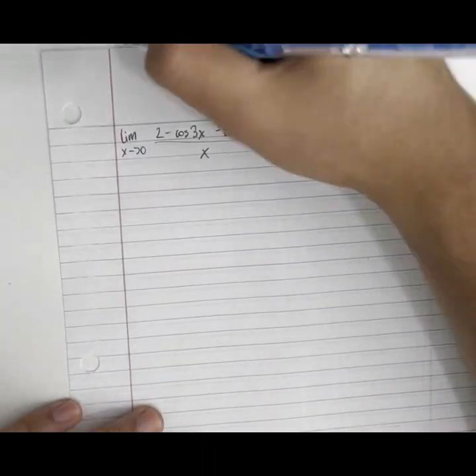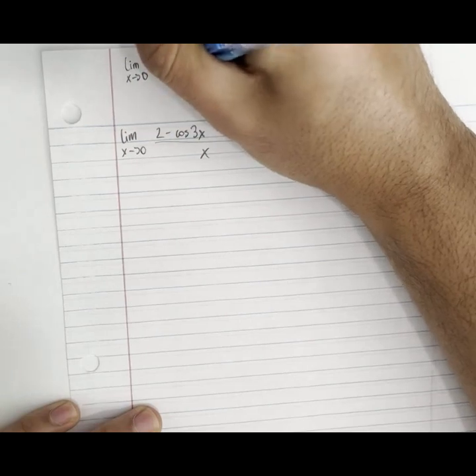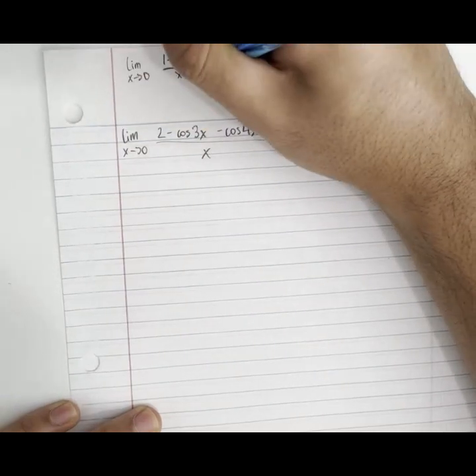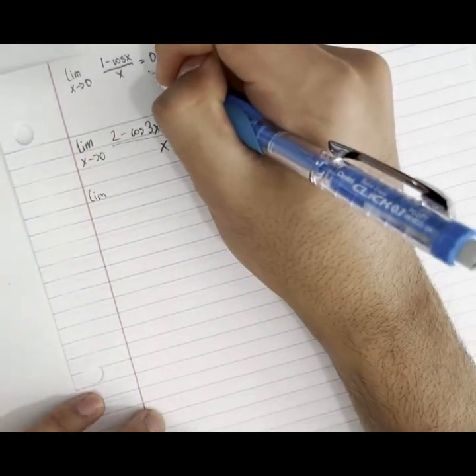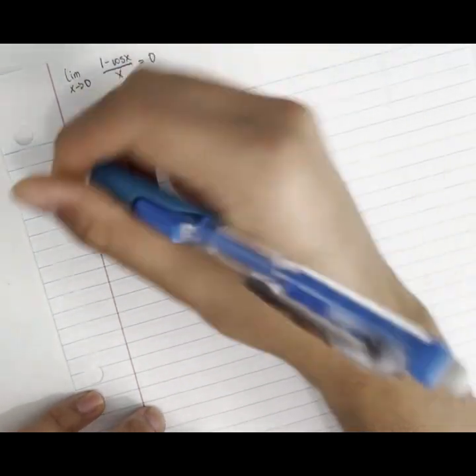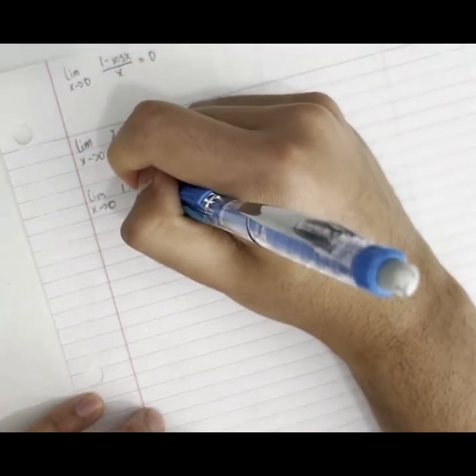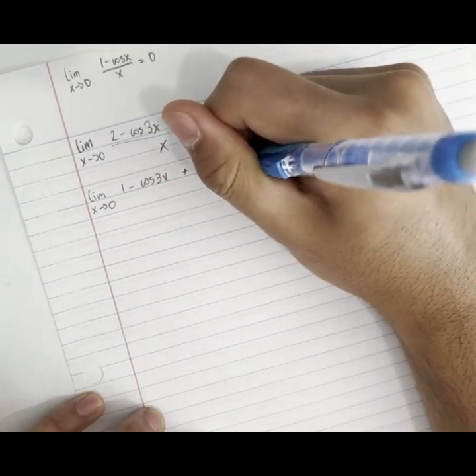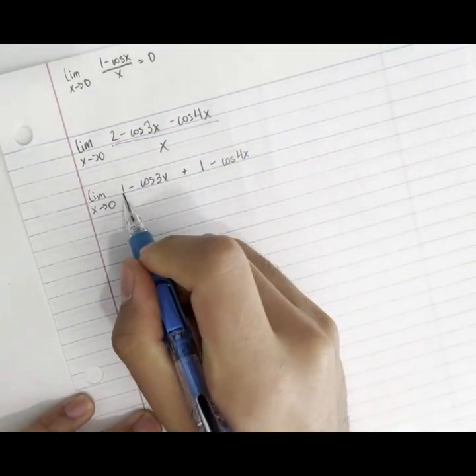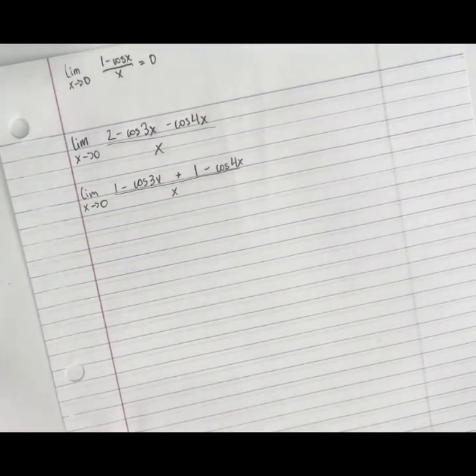So to approach this one, I'm going to use this limit. So when I'm trying to get this limit into this form, I'm going to do this. Notice how we've gotten these limits into this form.